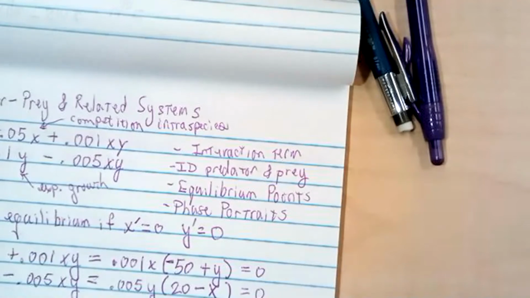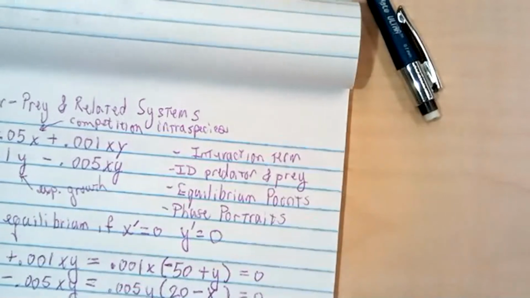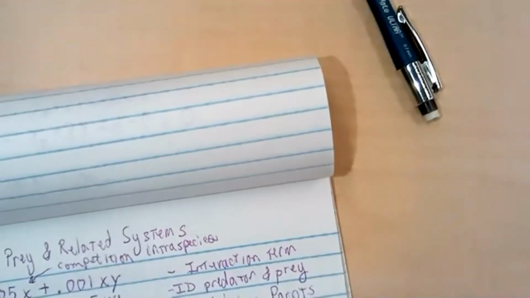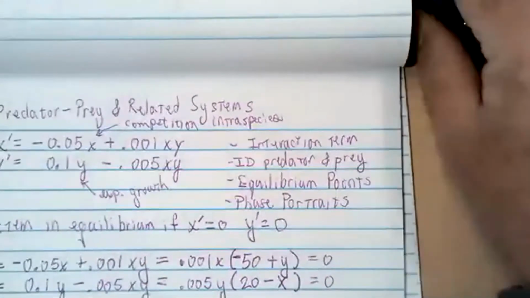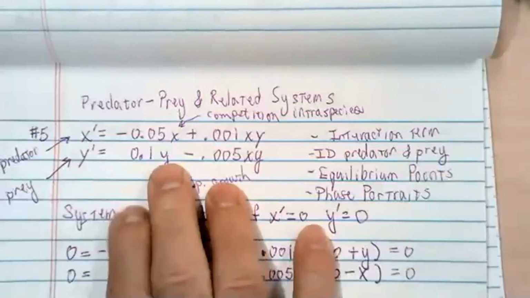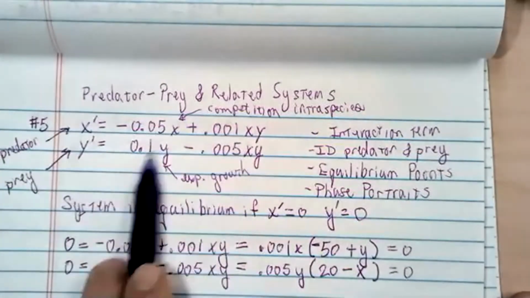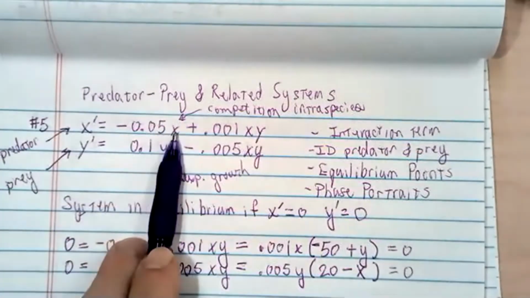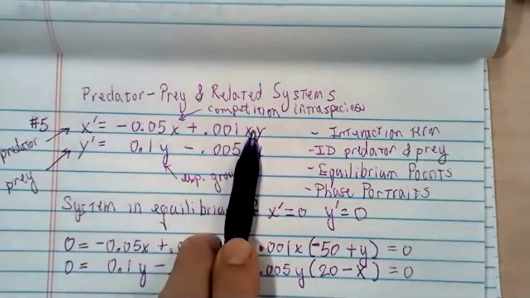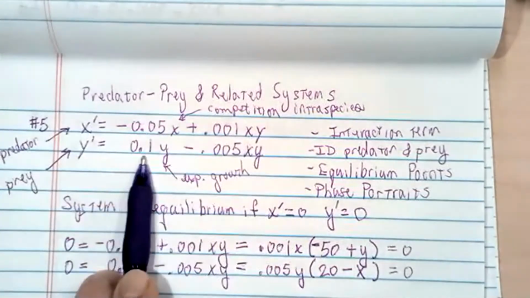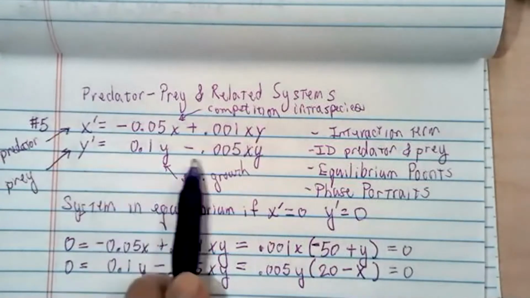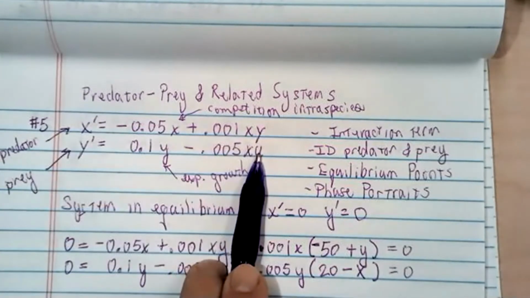All right, let's take a look at another one. Now, before I leave this though, let's just take a look at this. We have just the qualitative features. I don't care about the numbers. I've got a minus x term and a plus xy term for the predator. I've got a plus y term and a minus xy term for the prey.